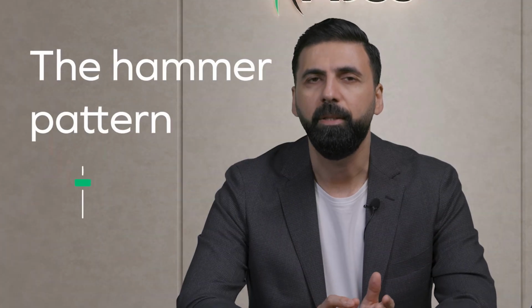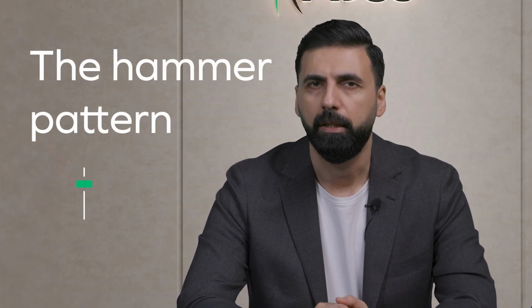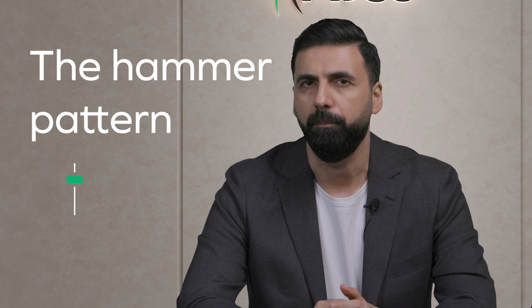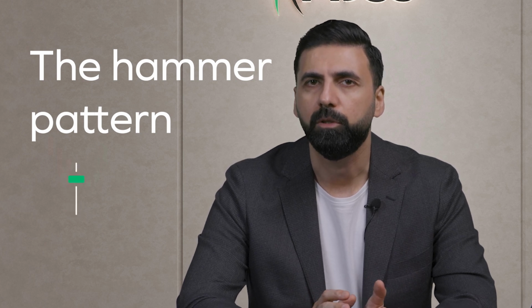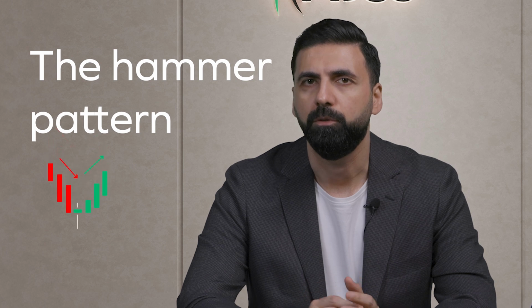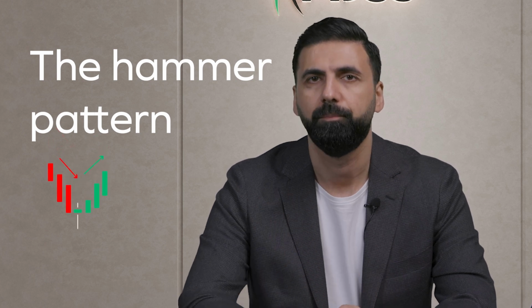The hammer pattern's shadow tends to be at least twice the length of the real body. The hammer can be seen when a bullish reversal is found in a downward trend, as seen here.